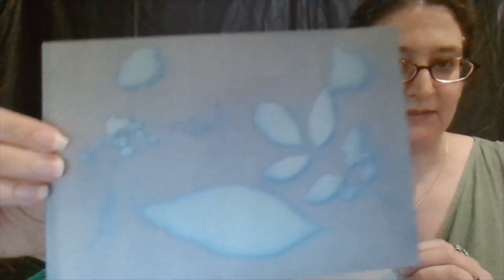And then here is what my plant side looks like. So I'm going to take these and wash them in my bucket of water, and I'm going to put them on this tray with the paper towels. Alright, so I'll show you what they look like after I do that.